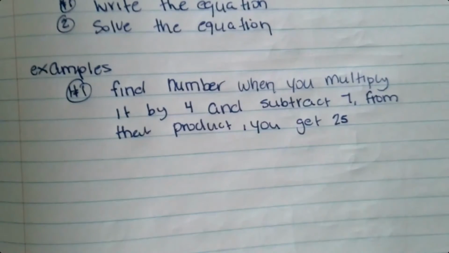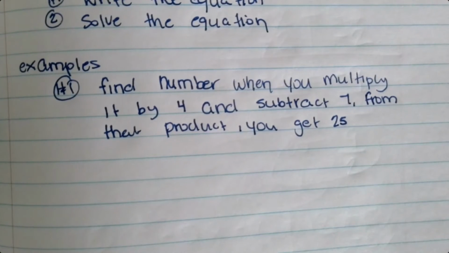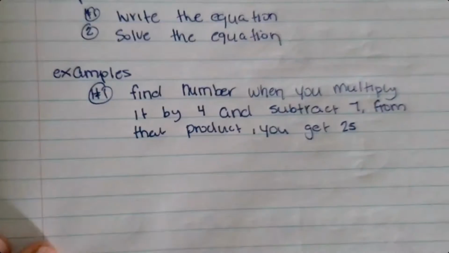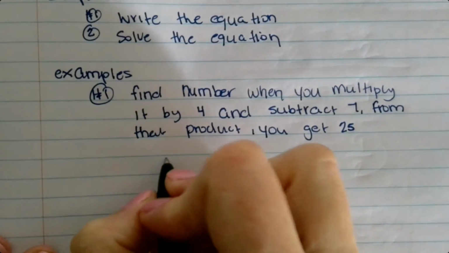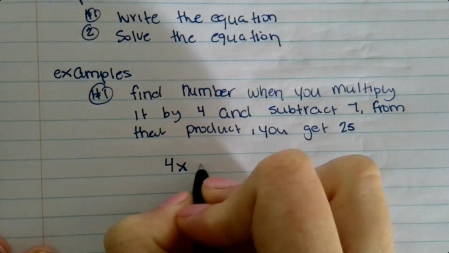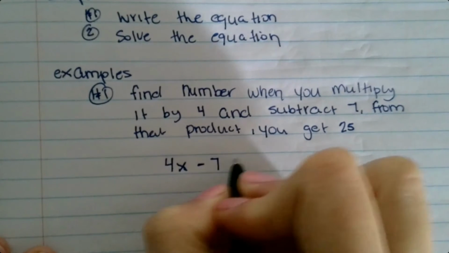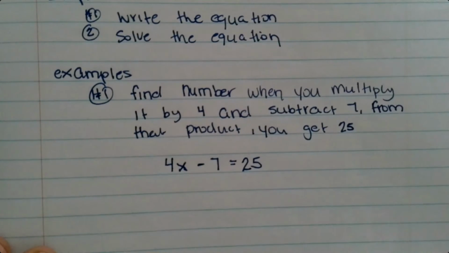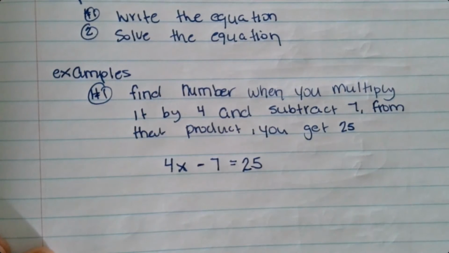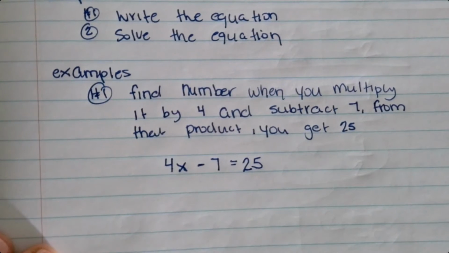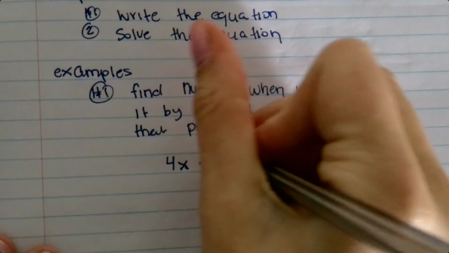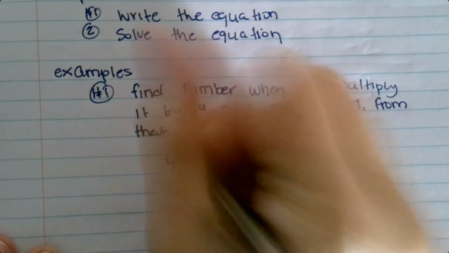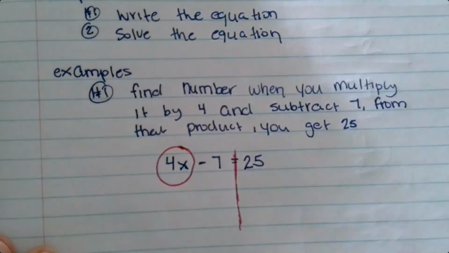So think about this. It says multiplying a number by 4, so what's that going to look like? Go with 4x. And subtracting 7, that would be minus 7. You're going to get 25, so that's going to be equal to 25. Now we're going to solve this, right? So it's just a two-step equation. It shouldn't be too bad, right? This is what I want to solve.